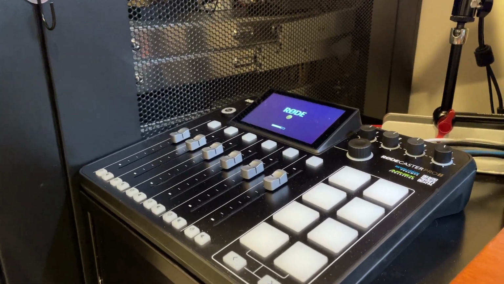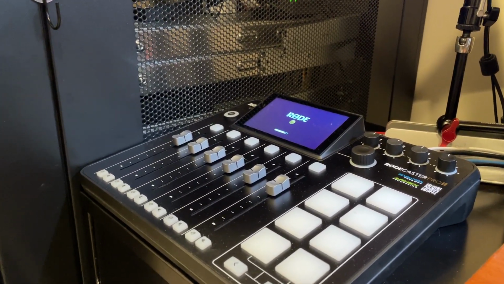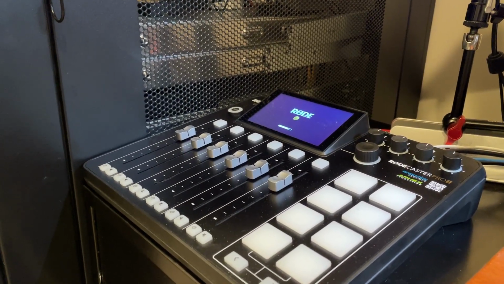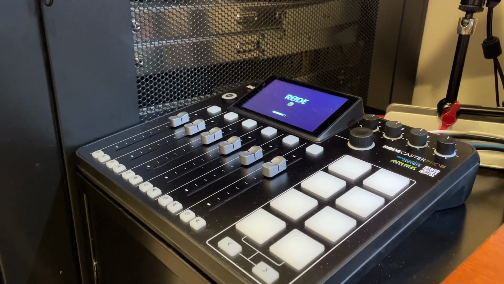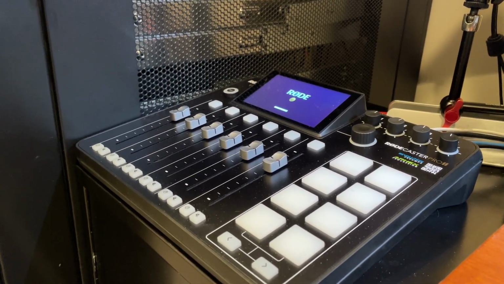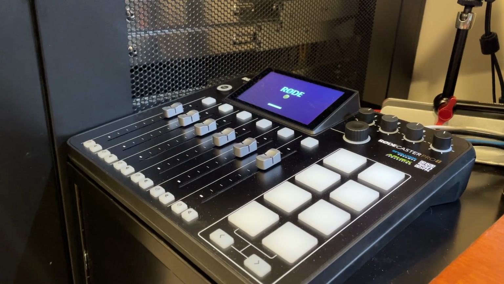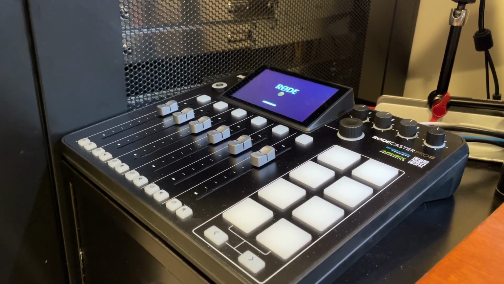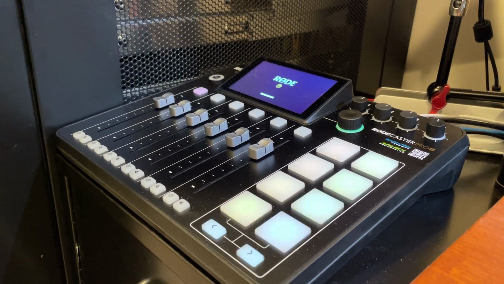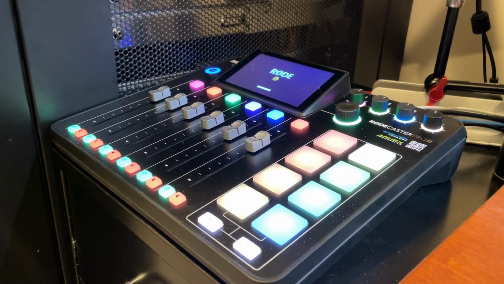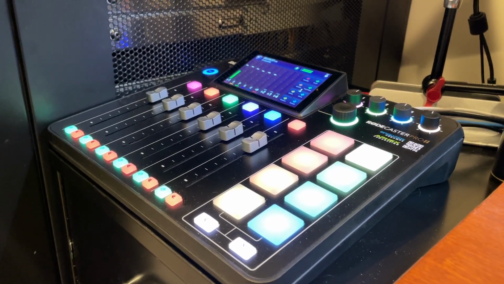So now I'm turning on the Rodecaster Pro 2, and I don't know what has changed here. It worked flawlessly since I talked to you, so the last 48 hours it was up and running. There were no errors, no problems, no drops, anything like that. So the Rodecaster 2 is now firing back up again, and there it is right now.